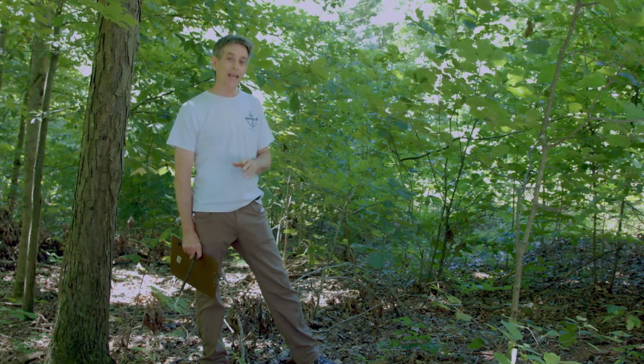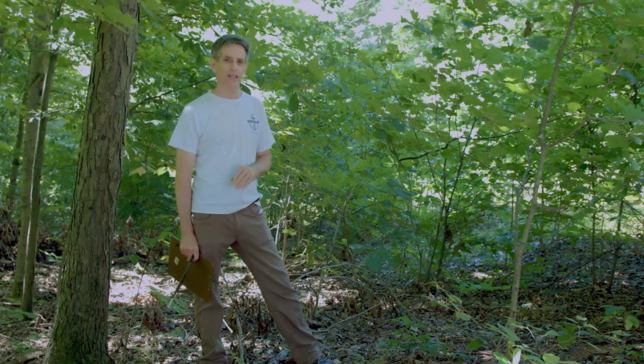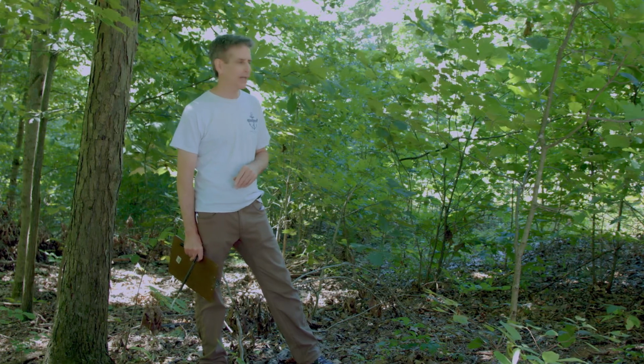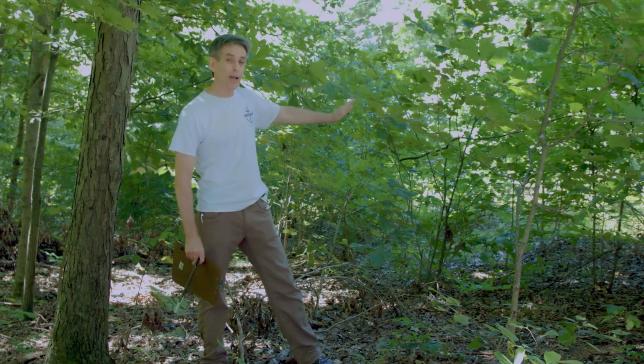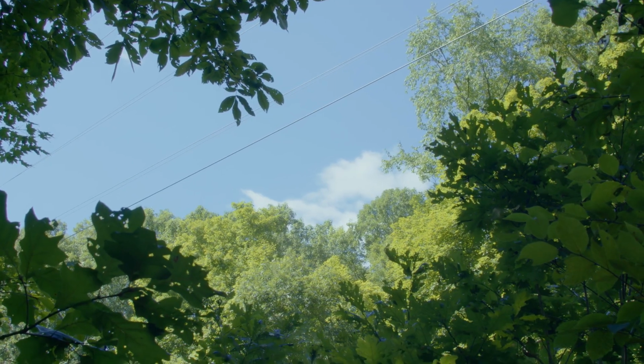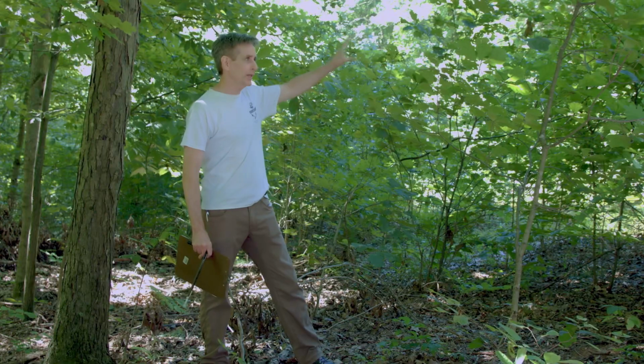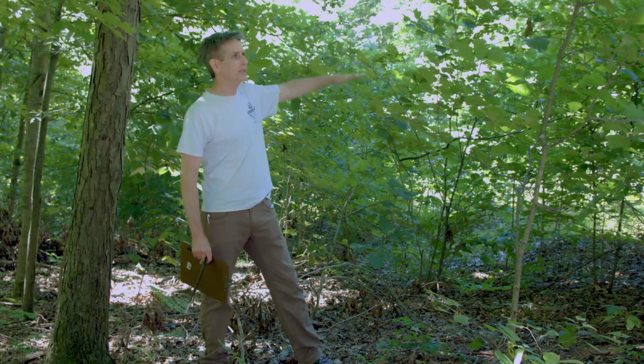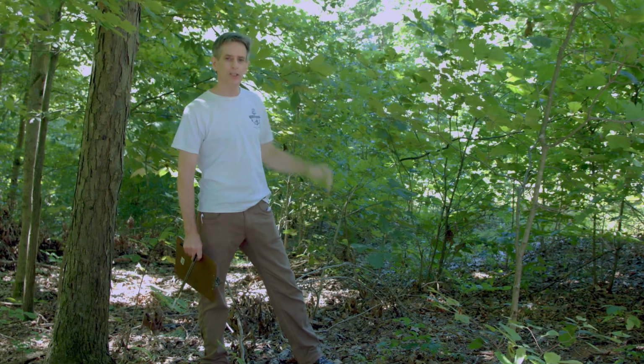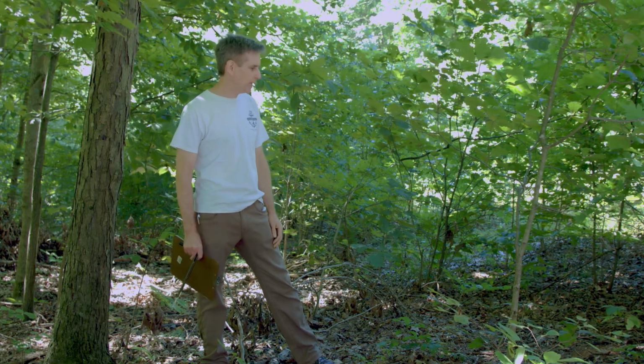So if you have an edge on your study area, it might be worth checking out. I'm standing along a power line corridor through the woods here. You can see how it's brighter there. Obviously a lot more light where they've cleared for that power line corridor. I'll actually jump over there in a few minutes.